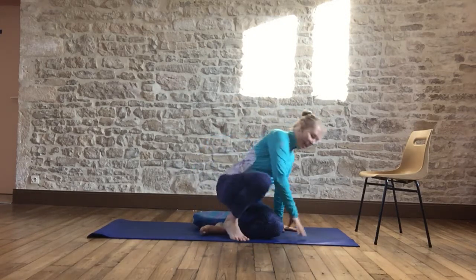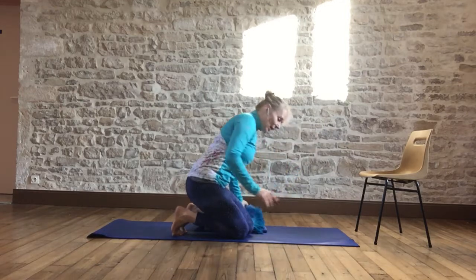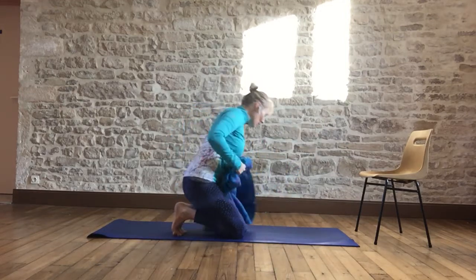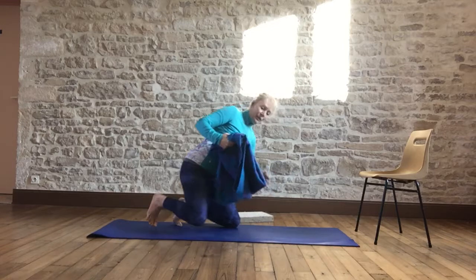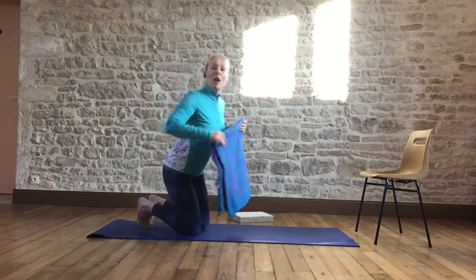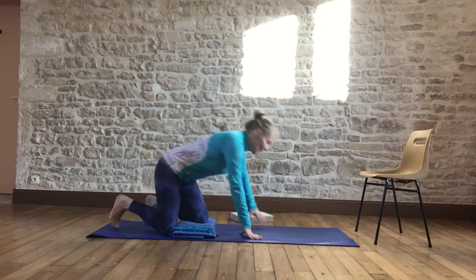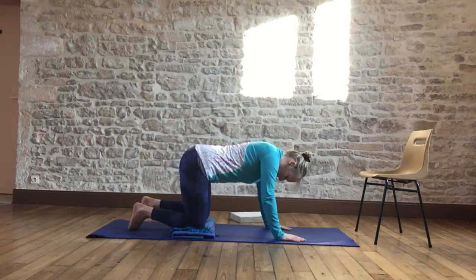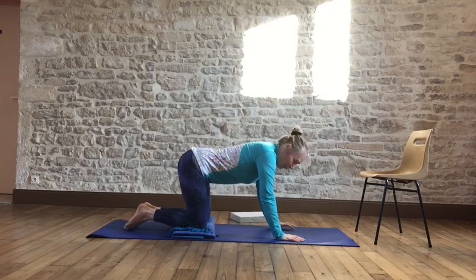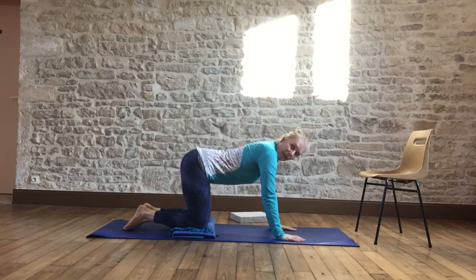Okay, so now we're coming into one of the most popular positions to release lower back pain and also to get some mobility, and that is our cat-cow. So we're going to do it slightly different because, as I said, I haven't come across a student in all the years of teaching that hasn't got tight hips as well as the tightness in the back. So here we're going to bring our knees directly underneath the hips, hands underneath our shoulders.